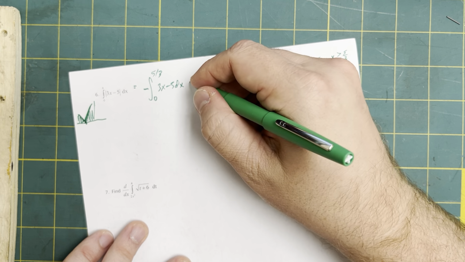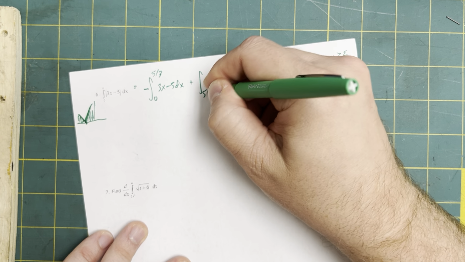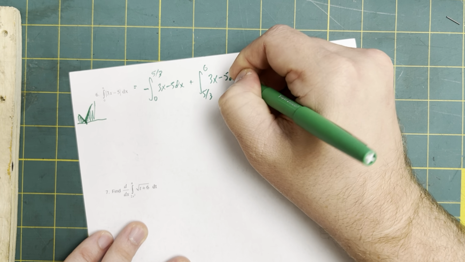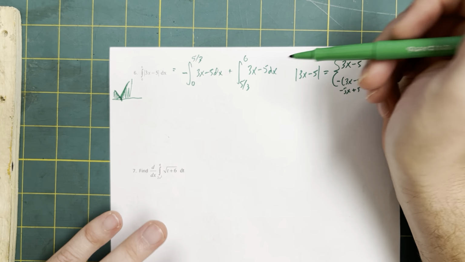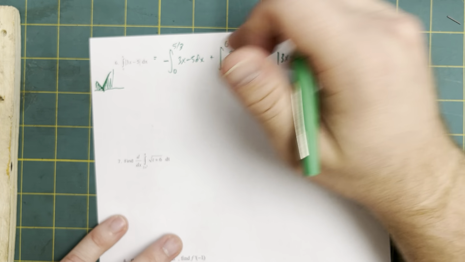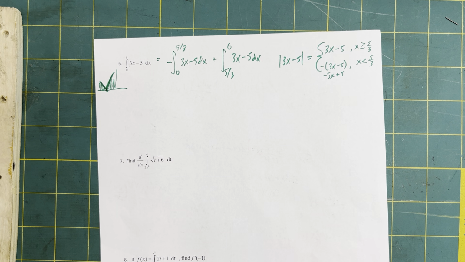And then from 5/3 until you hit 6, it's 3x minus 5 dx. I'm not going to do the work after this, because now you just integrate it and do the bounds. But this is a thing we could see on the AP exam.